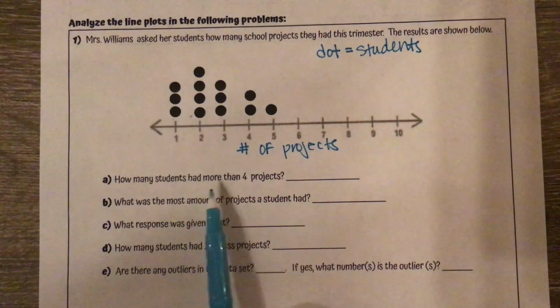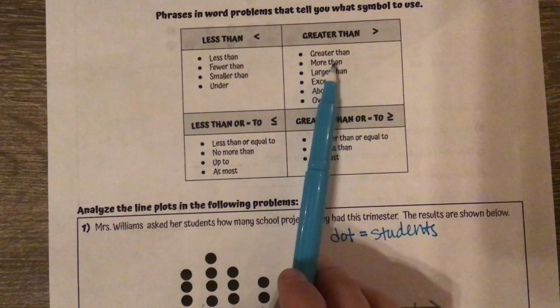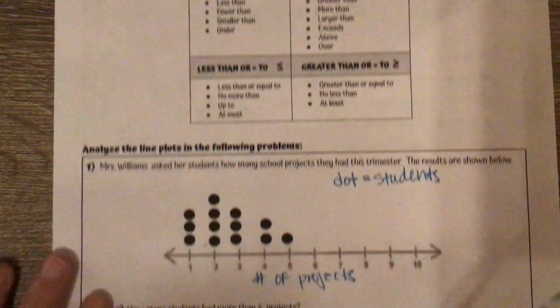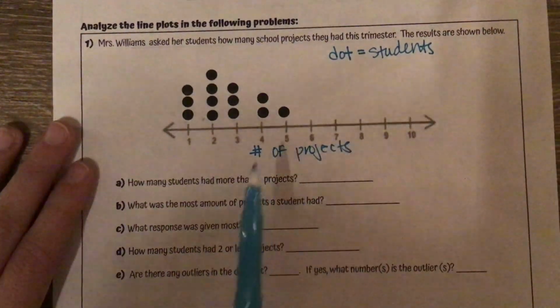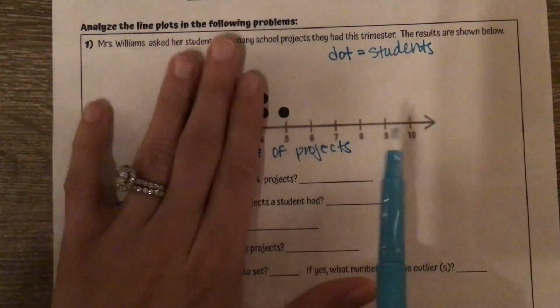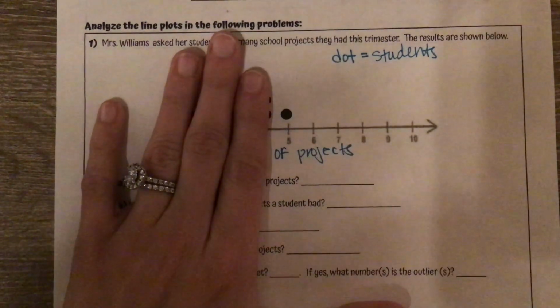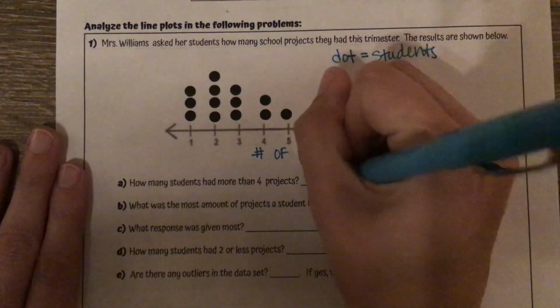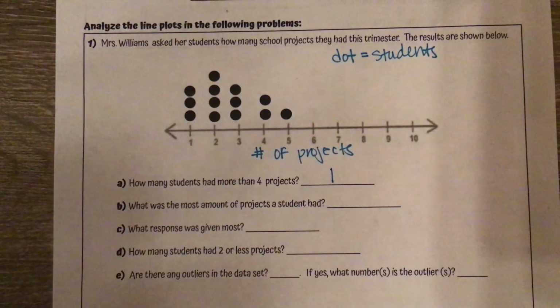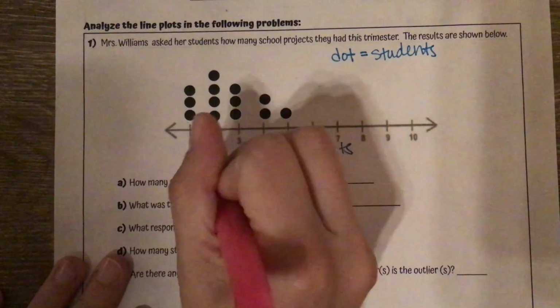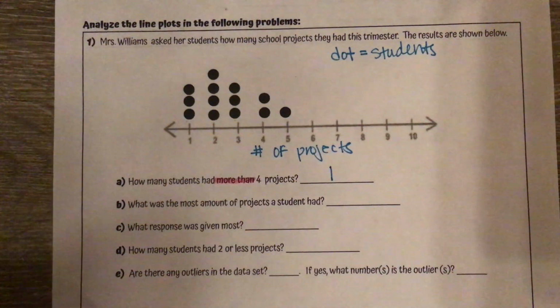So how many students had more than 4 projects? So remember that more than is the same thing as greater than. We're not including that value, but we're talking about anything that's higher than it. So we're not including 4, but we're talking about anything that's higher than 4, which there's just one dot. So one student had, and if you want to highlight that part, more than 4 projects.